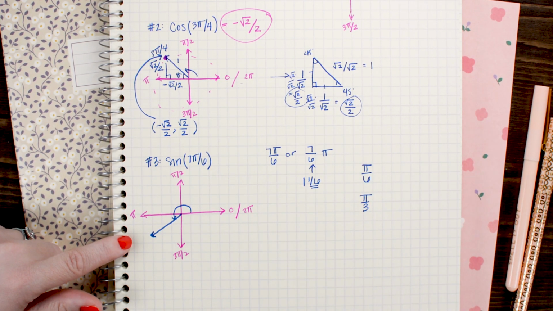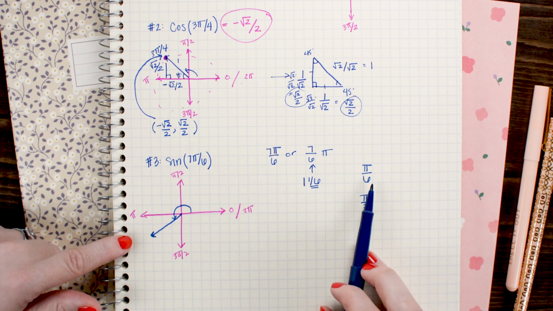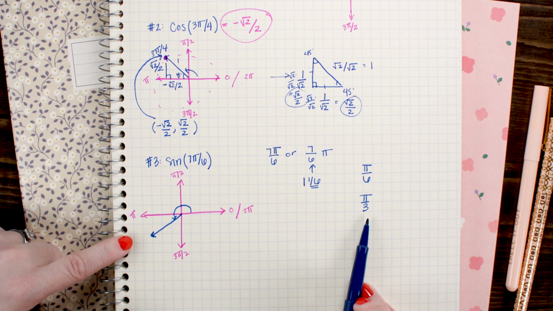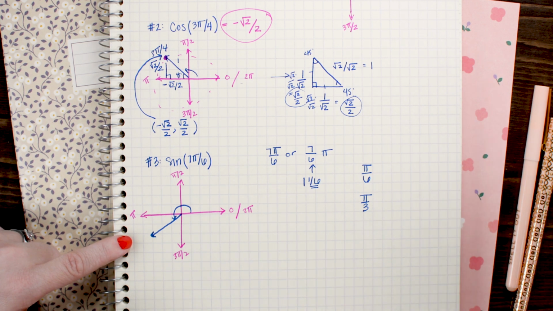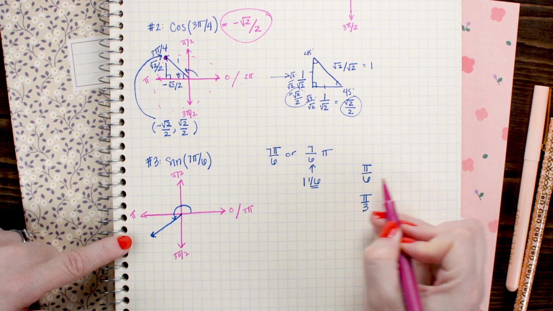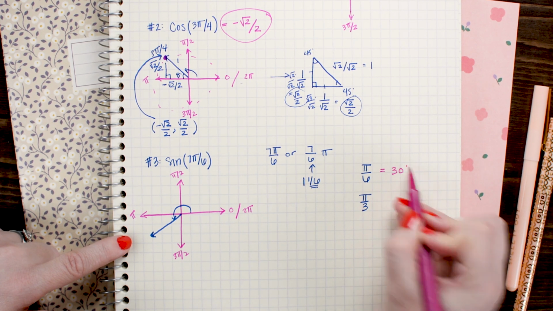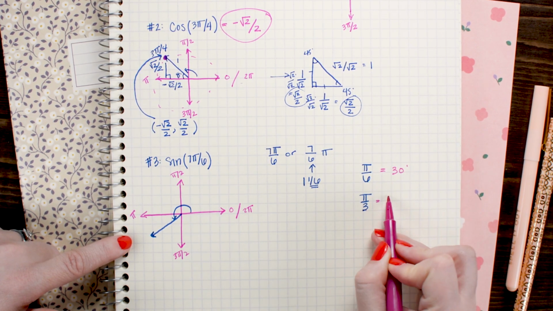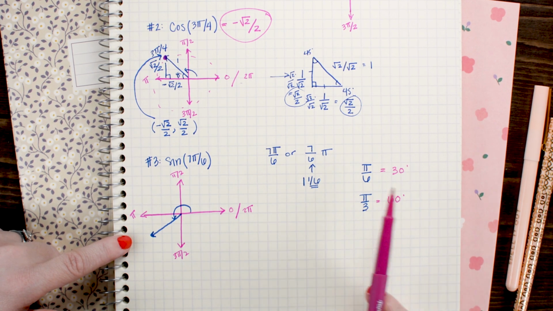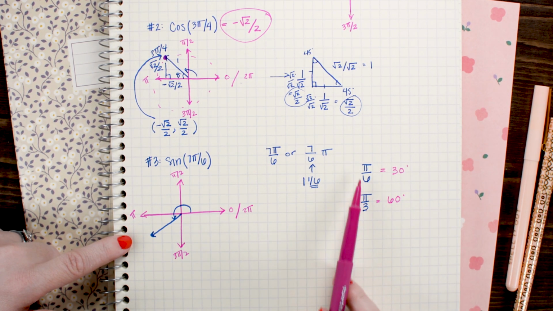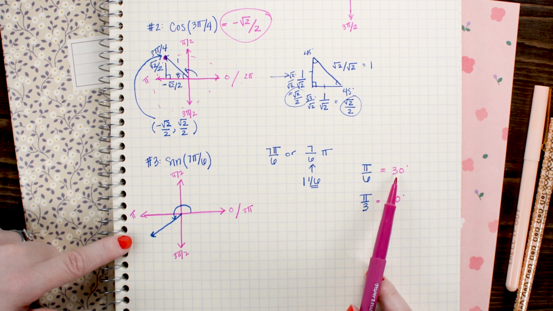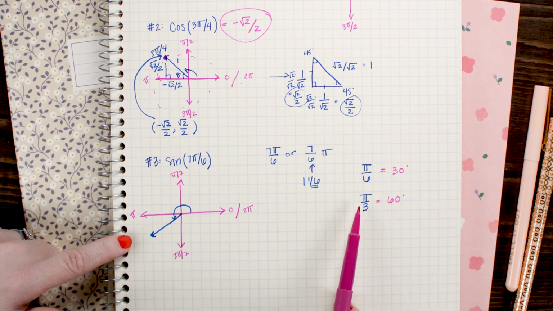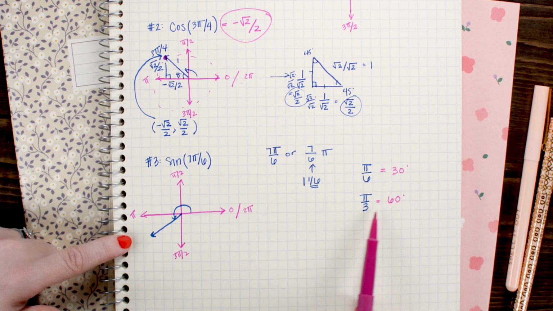Besides pi over 4s, the other values you're going to run into on the unit circle are pi over 6s and pi over 3s, or some multiples of those. Now what I always remember here is that pi over 6 is equal to 30 degrees, and pi over 3 is equal to 60 degrees. So see how the 6s and 3s are mismatched together. If I have a 6 in the denominator, it's going to be 30 degrees, or a multiple of 30 degrees. If I have a 3 in the denominator, it's going to be 60 degrees, or a multiple of 60 degrees.